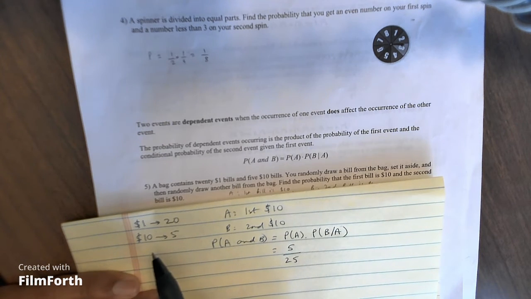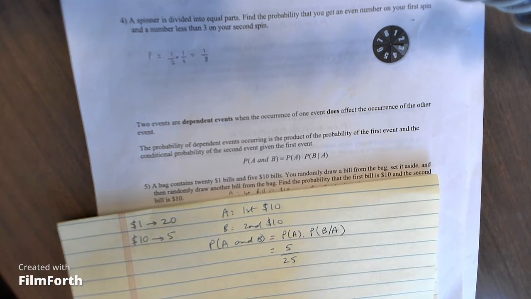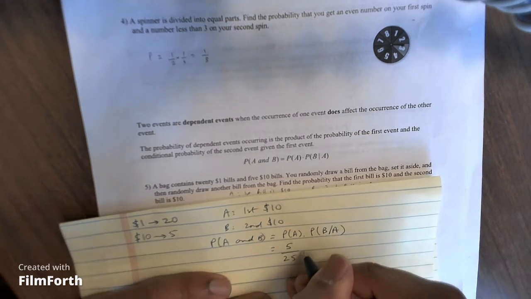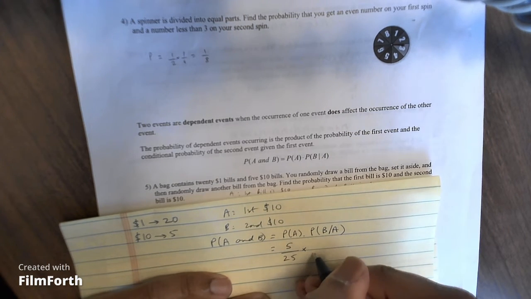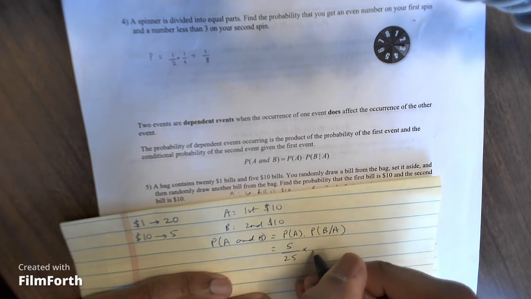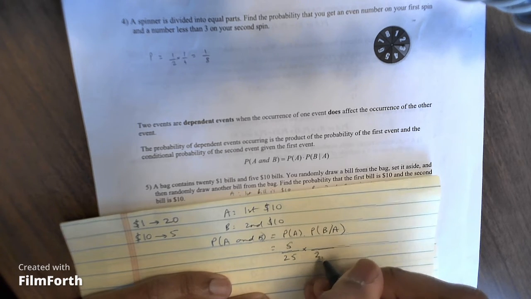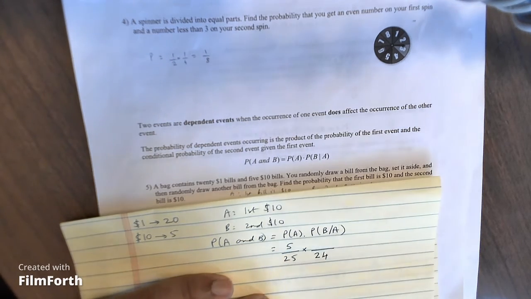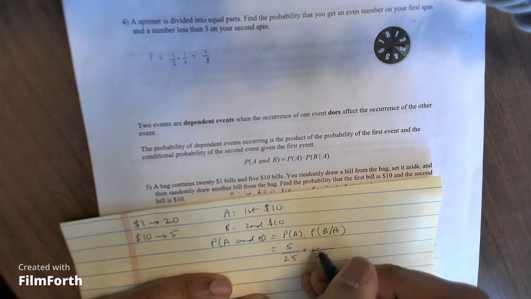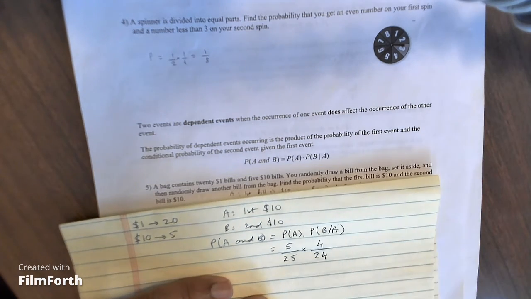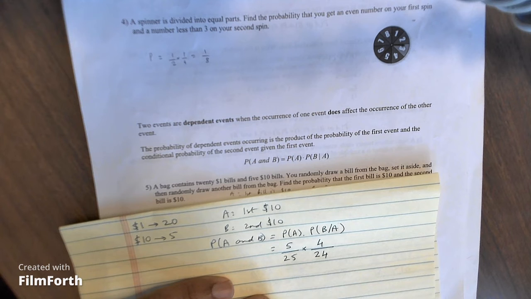Now that I've taken a $10 bill out, I only have 24 bills in there, and only 4 of them are $10 bills, the ones I want.